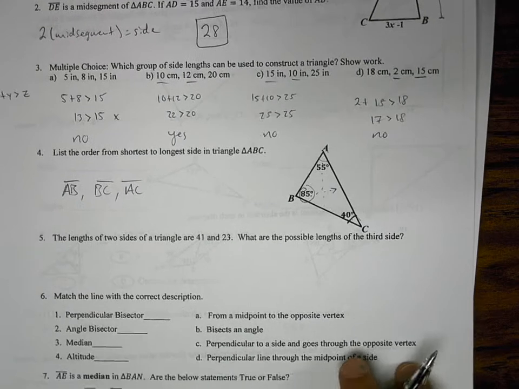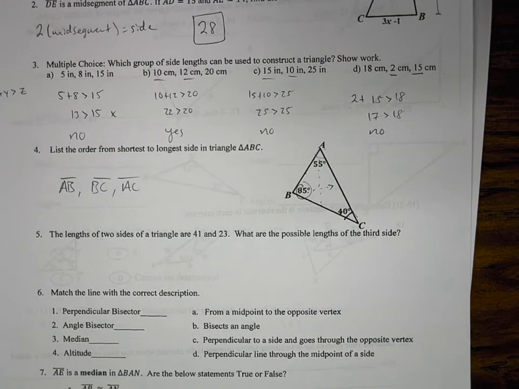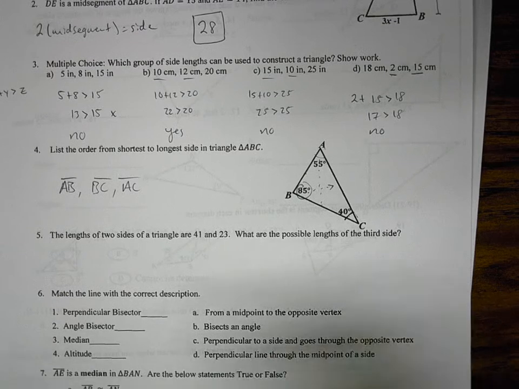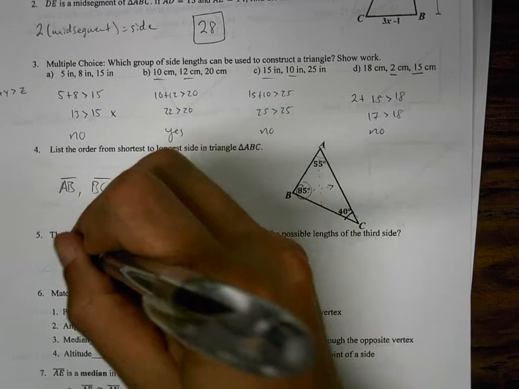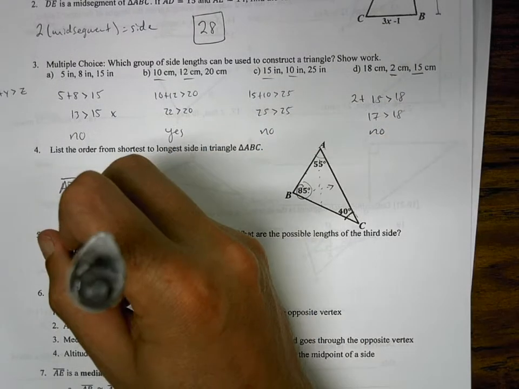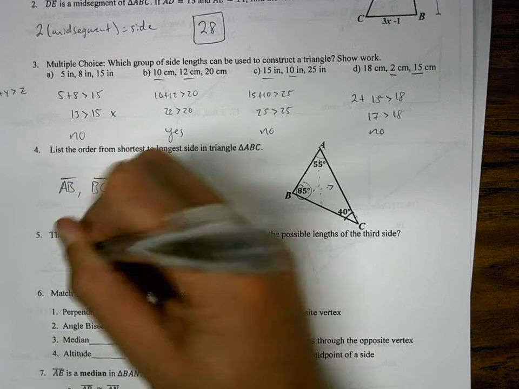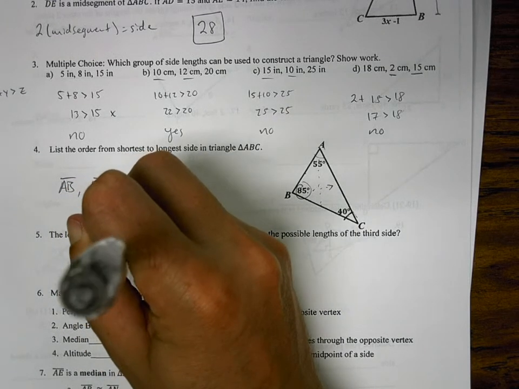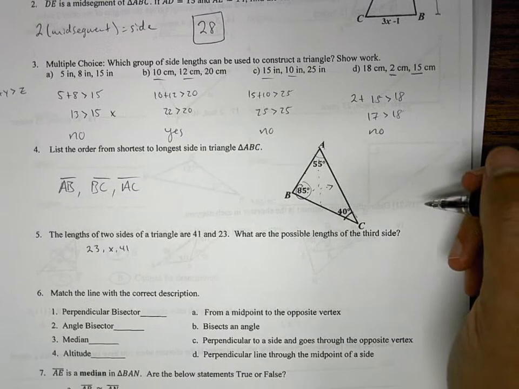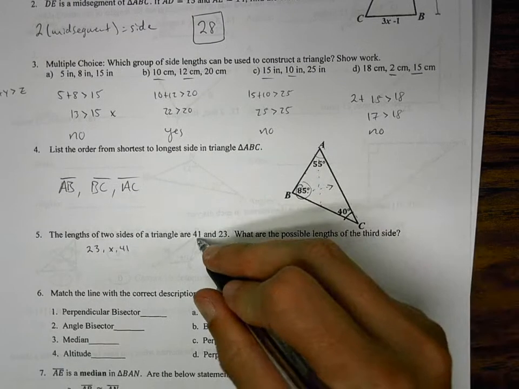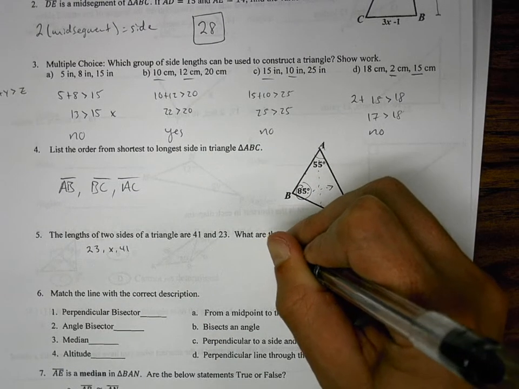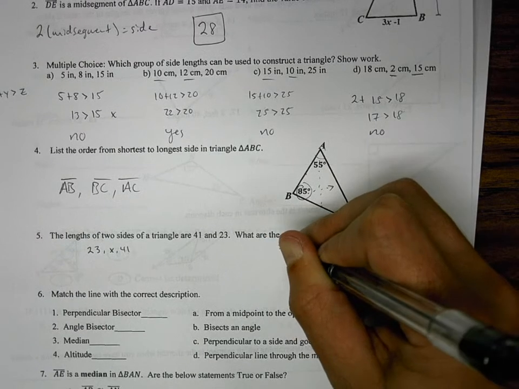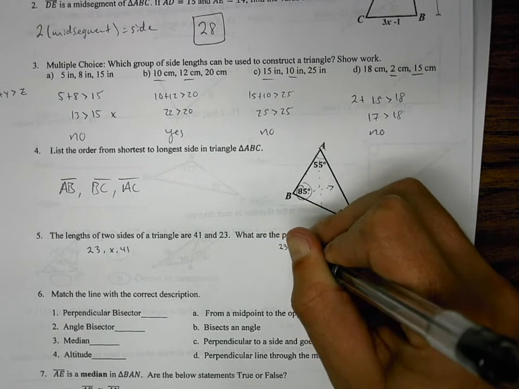Okay. For 5, these are two side lengths of a triangle, 41 and 23. So we have two options. We have that the missing side is one of the smaller sides, 23 and x, 41 is the biggest side, or x is the other, and it might be bigger than 41.